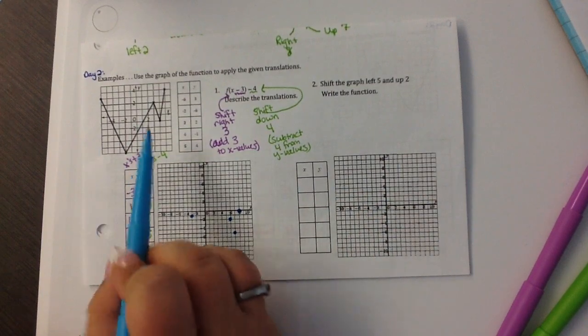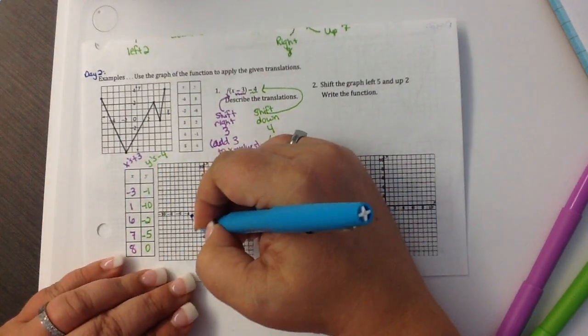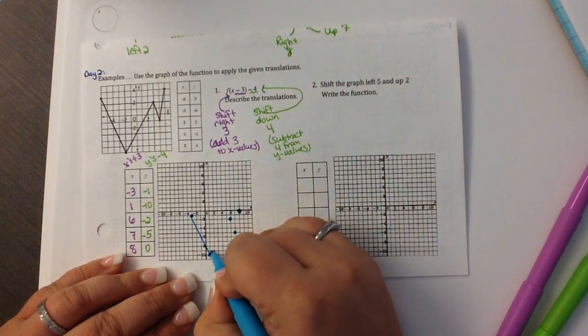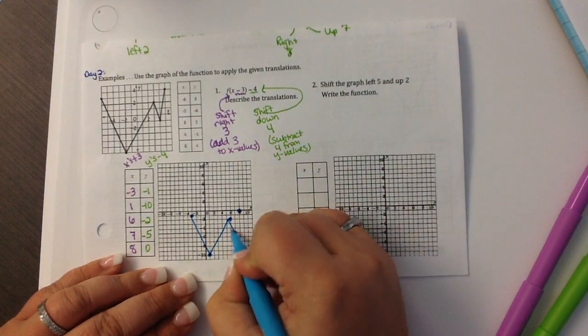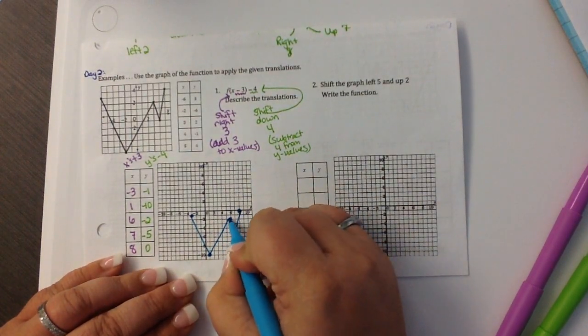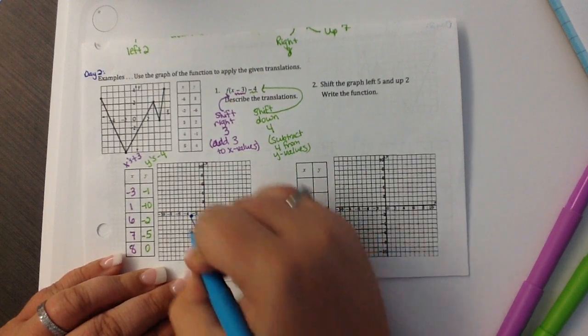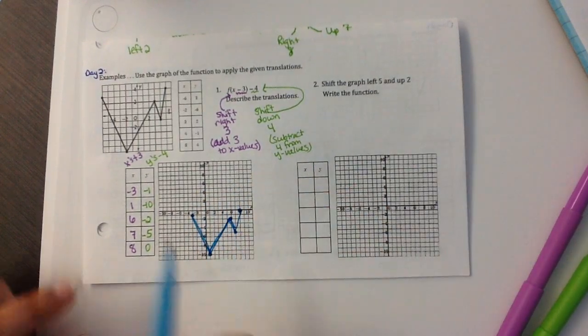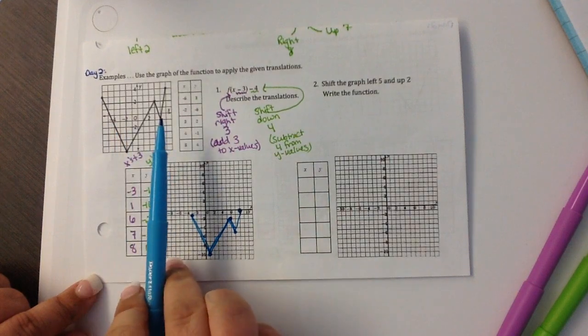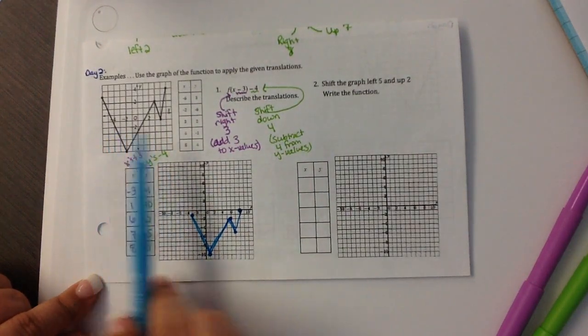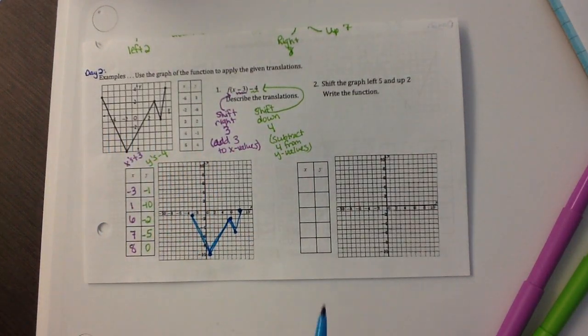And then we'll connect them in the same pattern that this was, so it still makes that W. So notice it didn't change shape. All that happened is it moved to the right 3 and down 4. So you can see it moved right 3 and down 4.